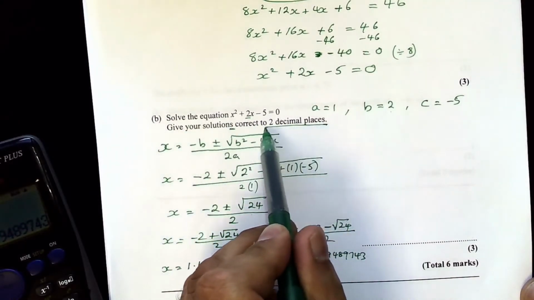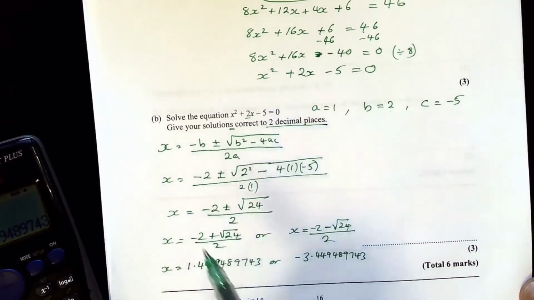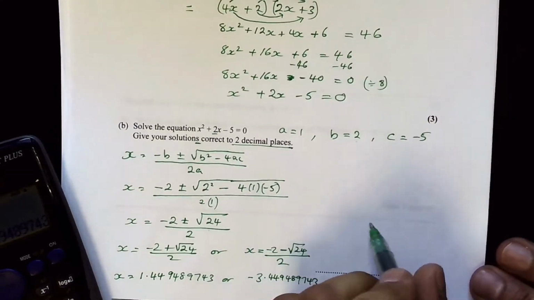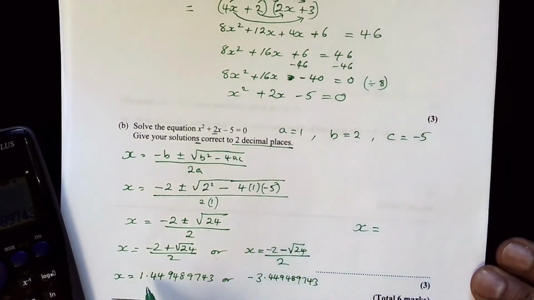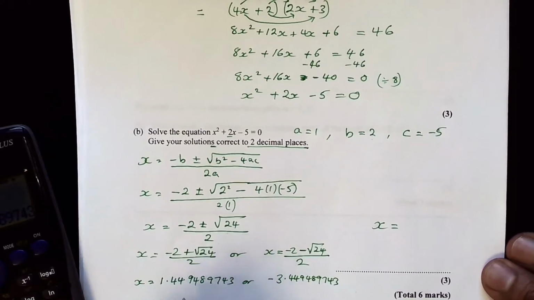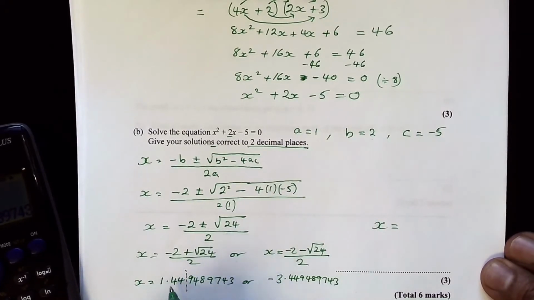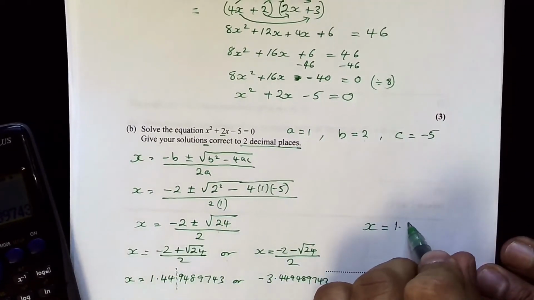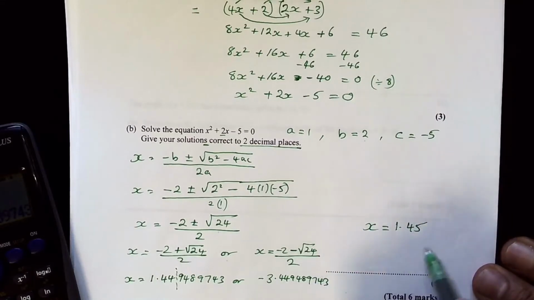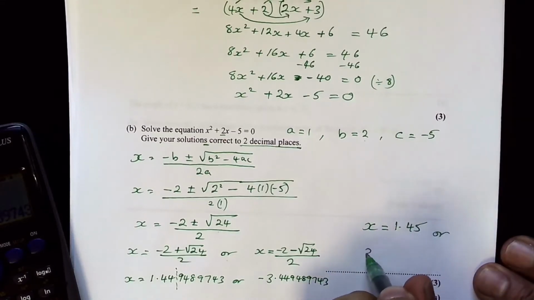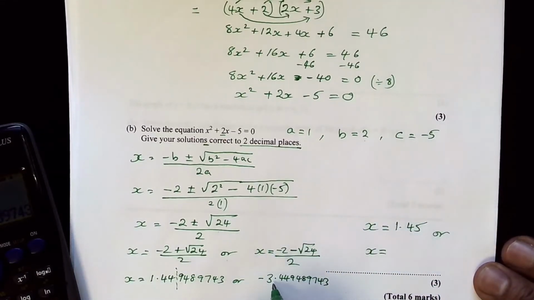And now I've got the two answers for x, and I need to round my answers. So my answer for x is equal to 1.45, or x is also equal to minus 3.45.